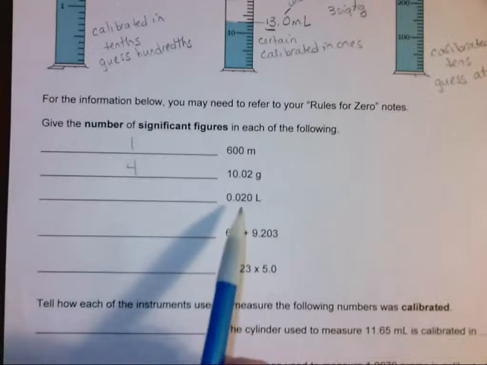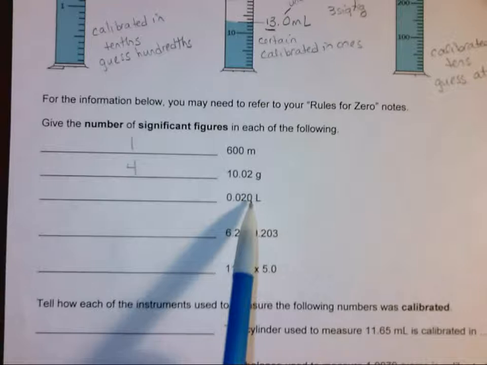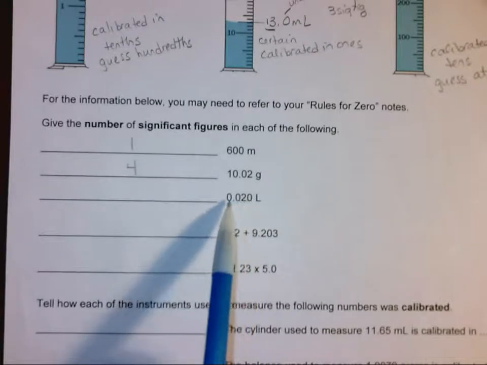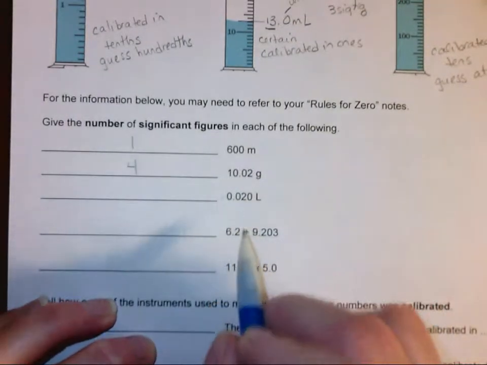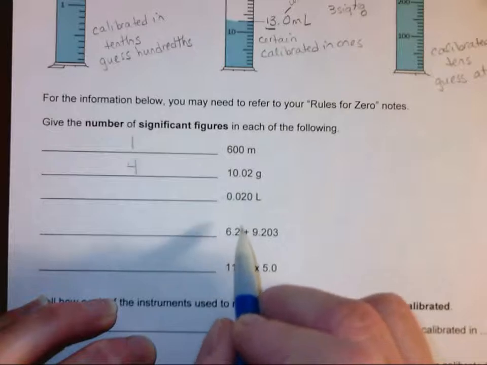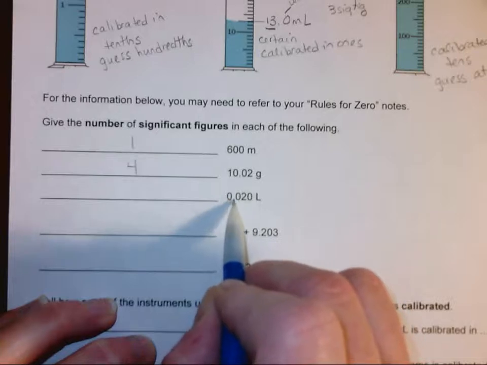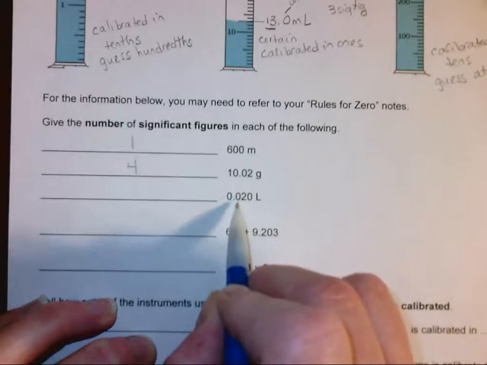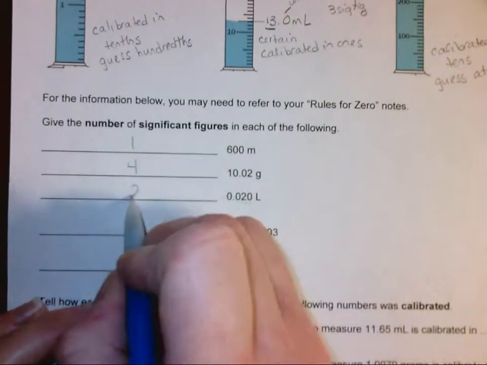In the third example, we have 2 zero scenarios. We have the 0 after the decimal, which is significant. We have the 2 zeros before the decimal, which are not significant. Now we have to remember, significance and importance are different in chemistry. Yes, these zeros are important. This 0 holds the place value. This 0 is important to indicate for sure this is a decimal rather than a stray mark. However, as far as significant figures are concerned, they are not significant. So that means we only have 2 significant digits.